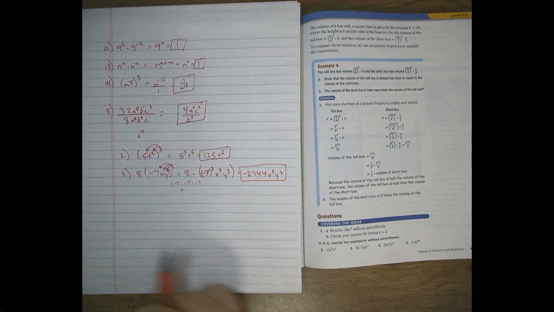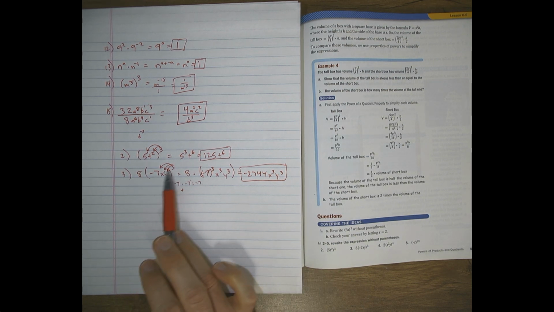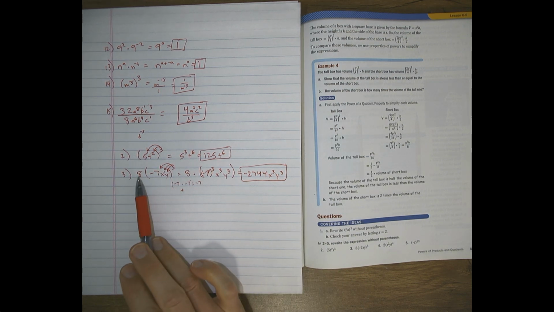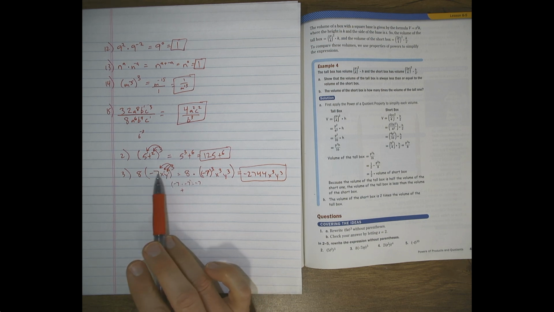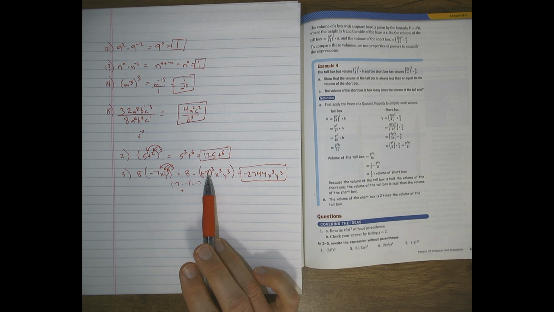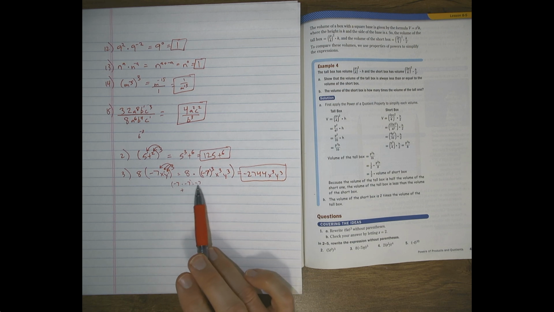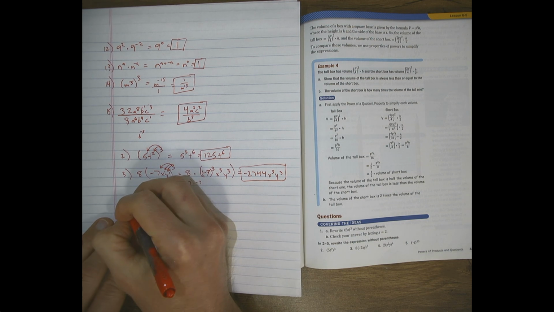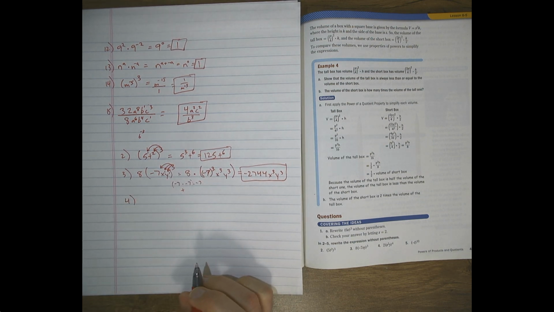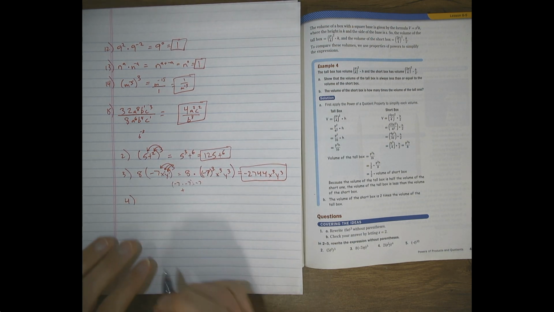So kind of a lot to unpack on that one. Follow your order of operations, exponents first, then deal with your multiplication. And when you bring this in, it needs to come to everything, including the coefficient. And if it's negative, make sure that negative is part of the repeated multiplication, okay, not just the 7. All right, number 4.